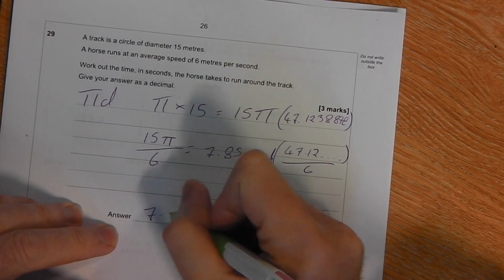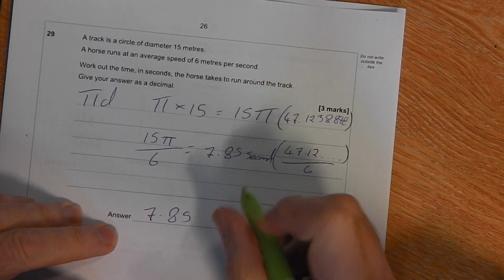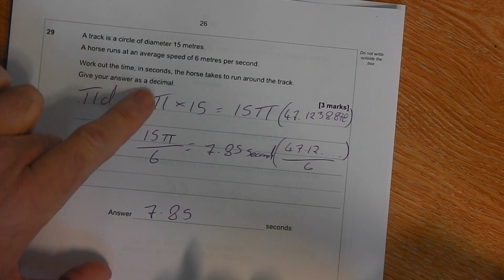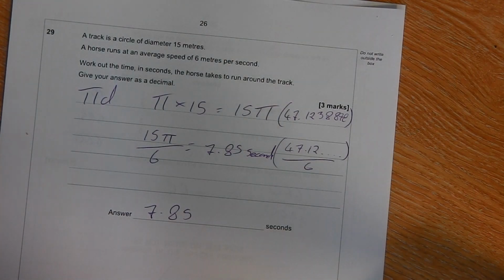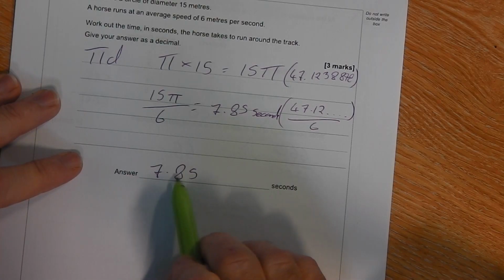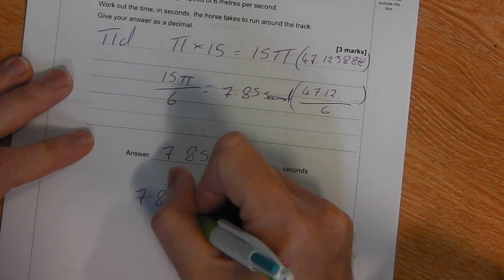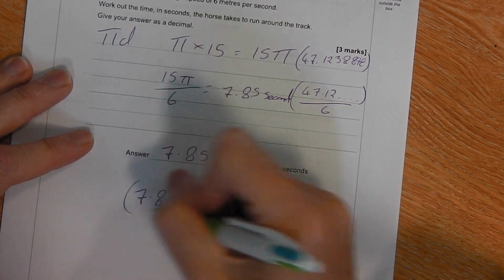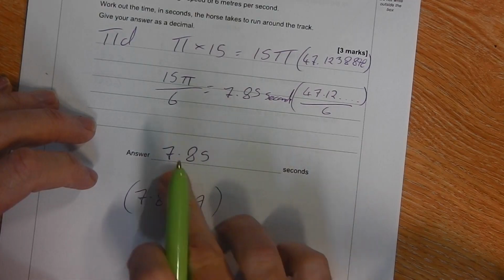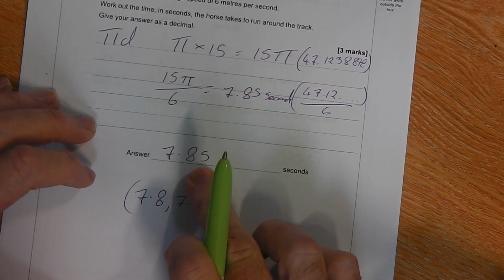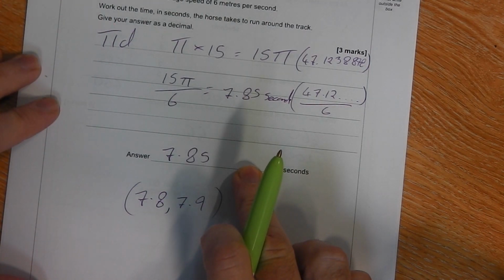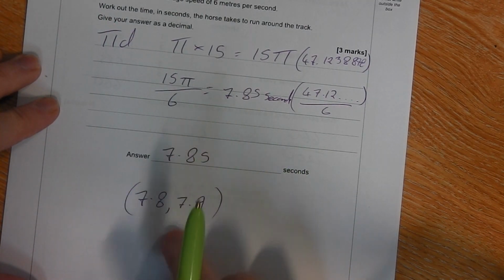Now, I've put it as 7.85. I've rounded it to 2 decimal places. It just said show it as a decimal. Okay, so you do want at least one. I know on the mark scheme, effectively, they've got 7.8 to 7.9, and anything between that. Okay, so at the moment I've got 7.85. If I'd rounded that to 1 decimal place, we'd have had 7.9. So they didn't give us a specific rounding to do, but let's make sure it's right when we do it.